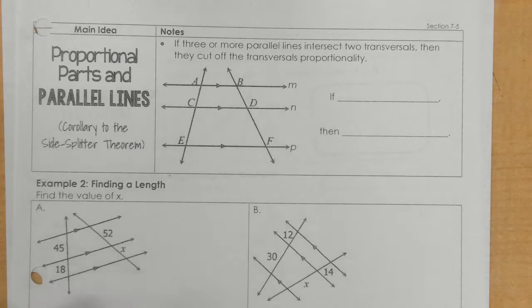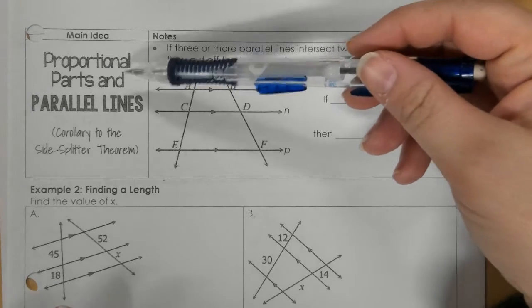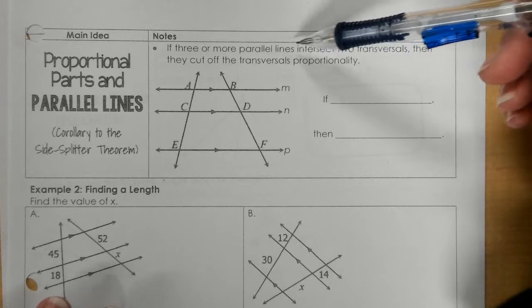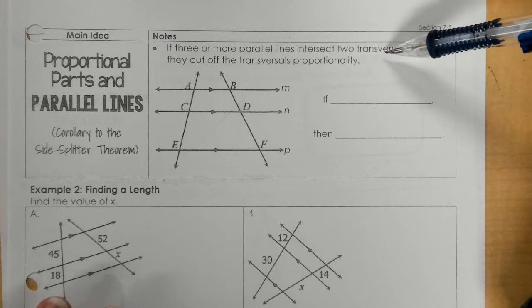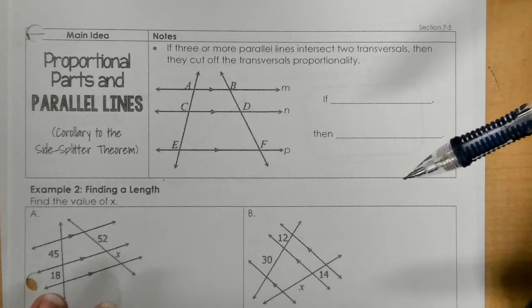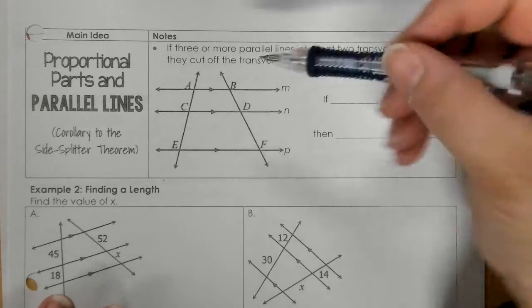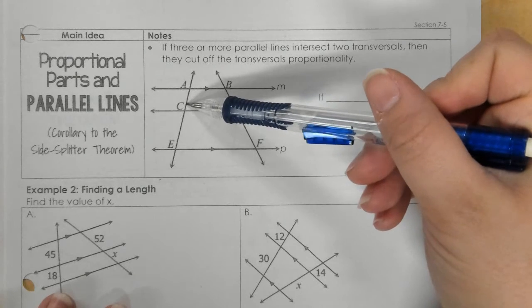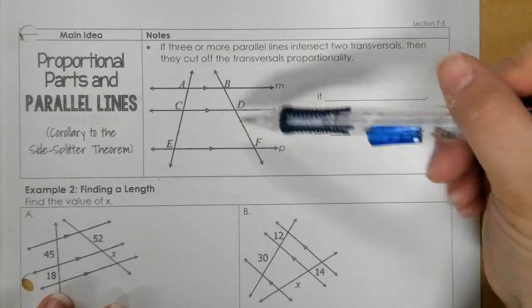For the second part of the notes, this is proportional parts in parallel lines, which is a corollary to the side splitter theorem. It says if 3 or more parallel lines intersect 2 transversals, then they cut off the transversals proportionally. So they're saying like this AC, you could put that over CE, and the BD over the DF.